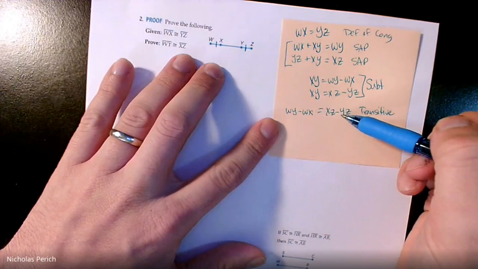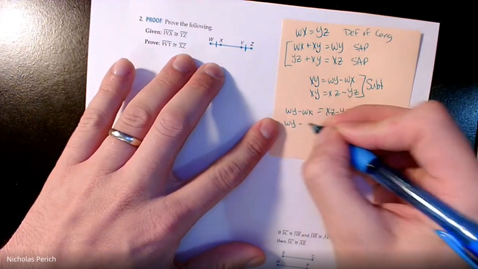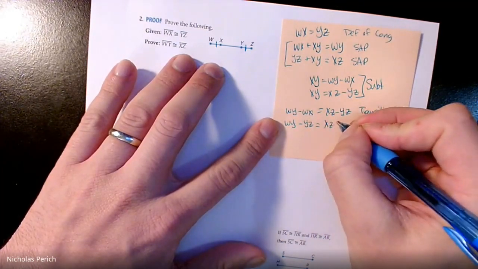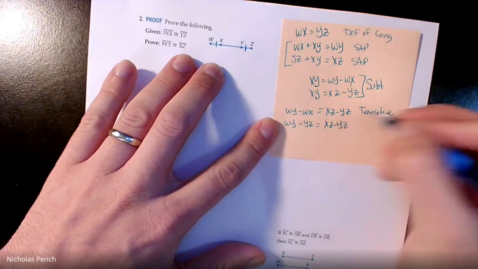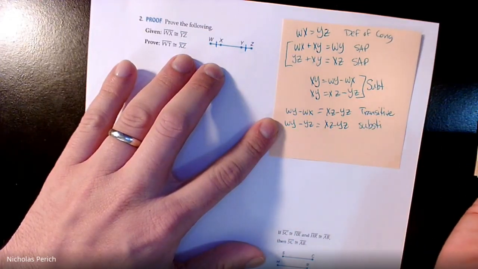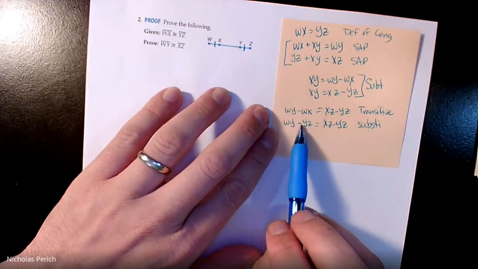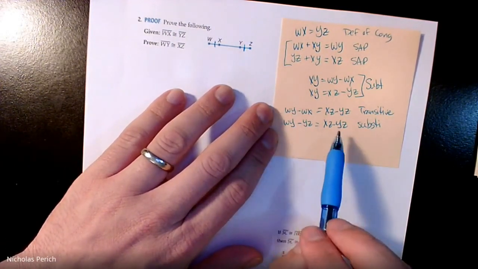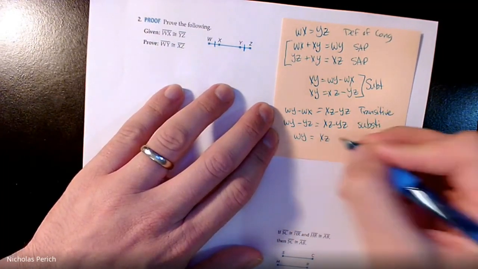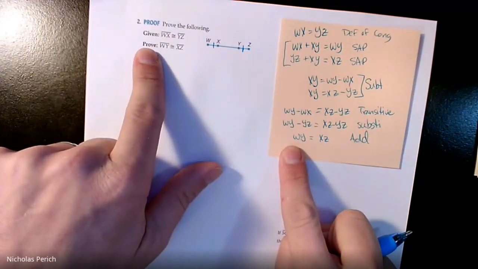Looking at my proof here, and looking at my given, WX and YZ are the same thing. So if WX and YZ are the same thing, I'm just going to turn that WX into YZ. WY minus YZ equals XZ minus YZ. And that's the substitution property of equality. Substitute. If I add YZ to both sides, I get WY equals XZ. And that's what I want.